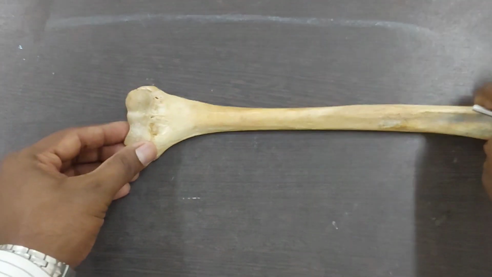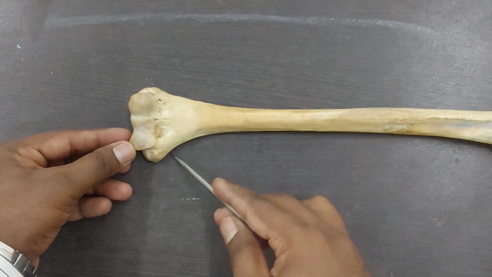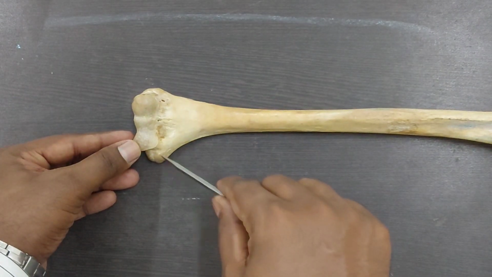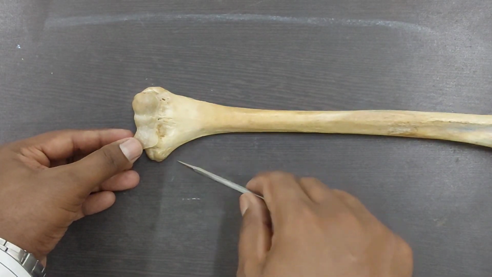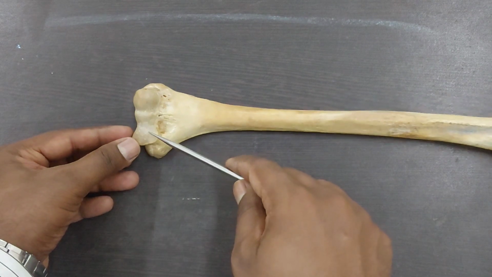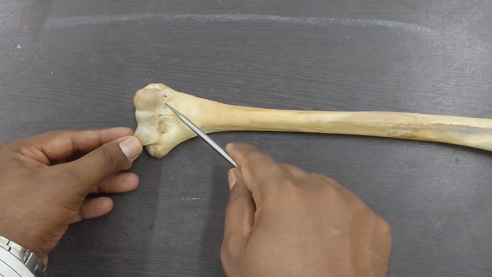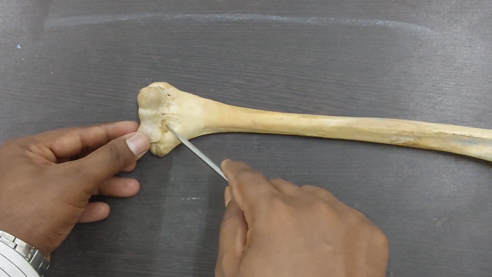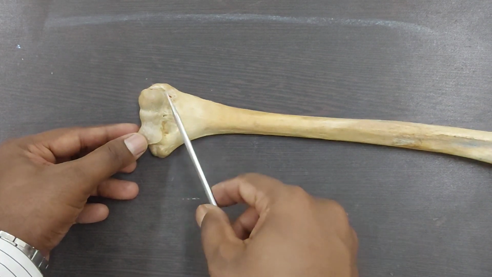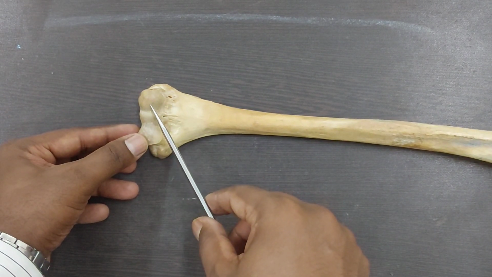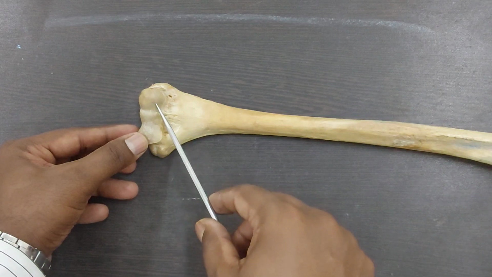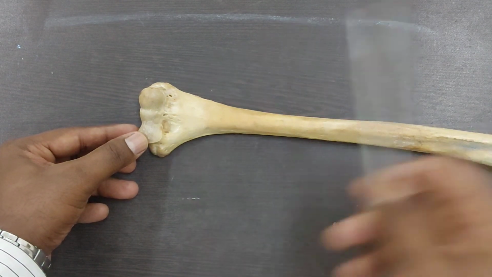Now let us see the lower end. Lower end of the humerus is expanded, forming the lateral and medial epicondyles. I already mentioned we have a capitulum laterally, then we have a trochlea. Above the capitulum we have the radial fossa. Above the trochlea we have the coronoid fossa. Capitulum is a rounded projection antero-inferiorly. It is articulated with the head of the radius.